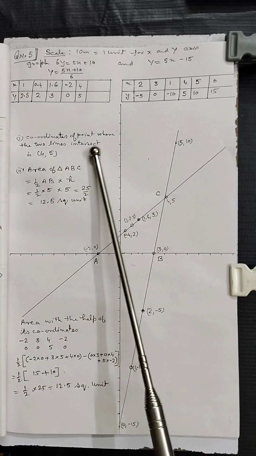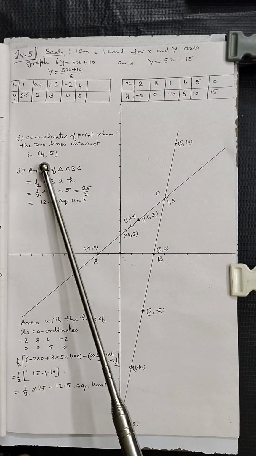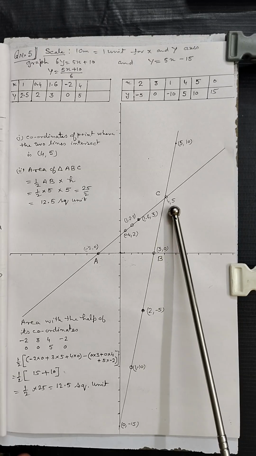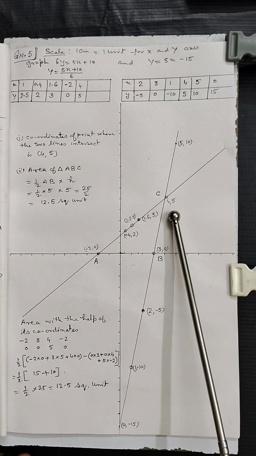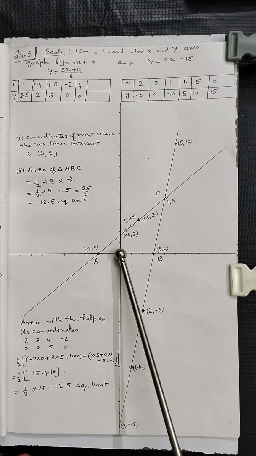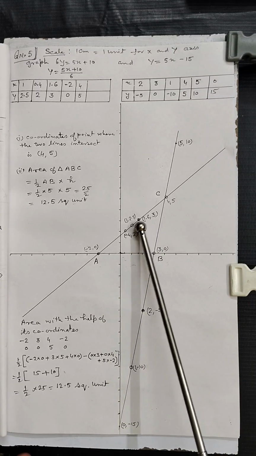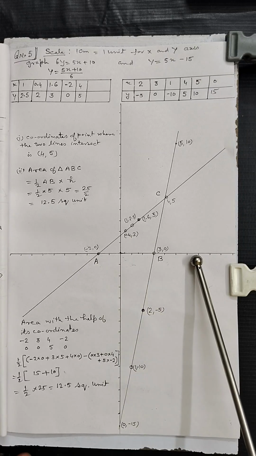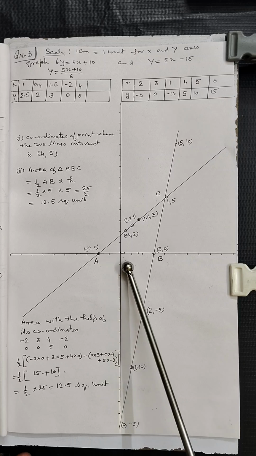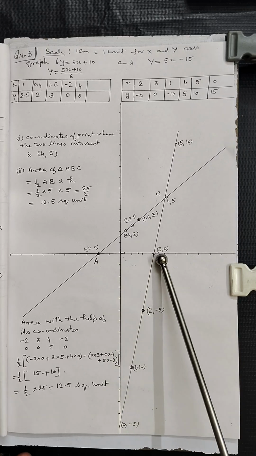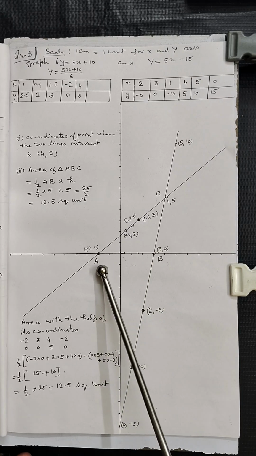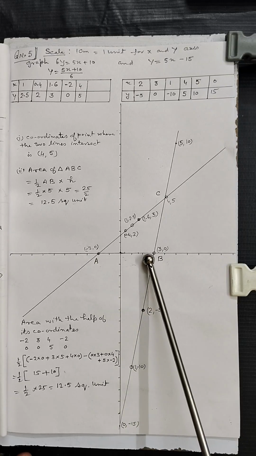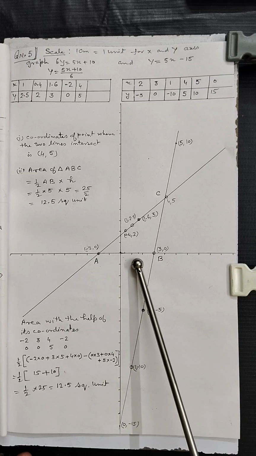Now the coordinates of the point where the two lines intersect is 4 and 5. You see, these two lines intersect each other at the point C, and its coordinate is 4 and 5. Now we have to find the area of the triangle, the area enclosed between the two lines and the x-axis. So the triangle ABC. Now you see the AB, its length is 5 units.